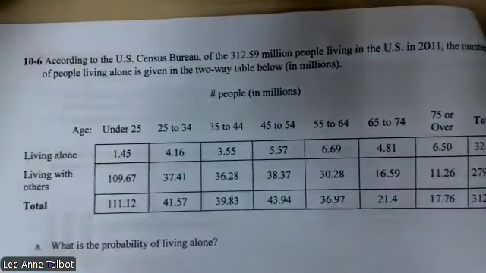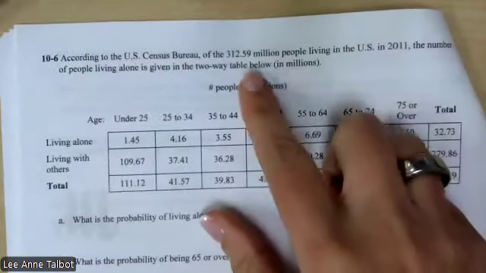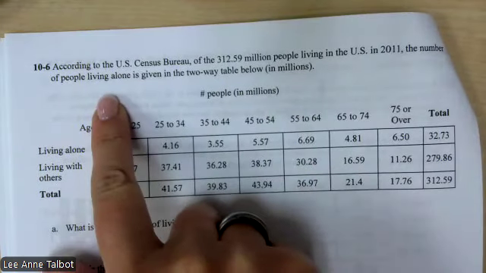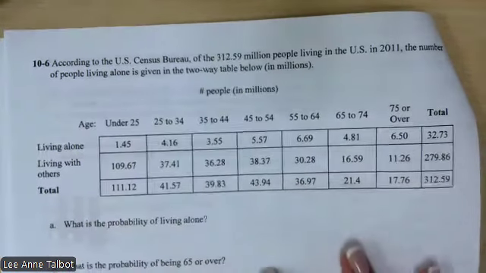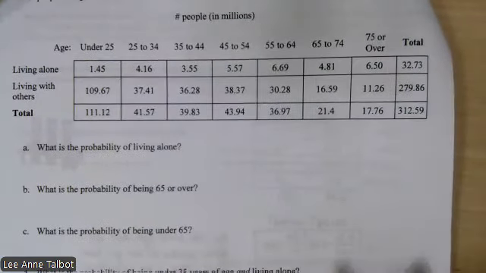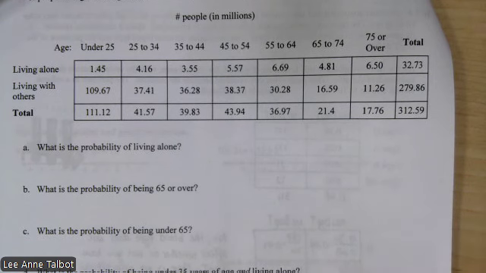According to the US Census Bureau, of the 312.59 million people living in the US in 2011, the number of people living alone is given in the two-way table below in millions. Okay. So we have a lot of questions that we need to answer from this table. What is the probability of living alone?